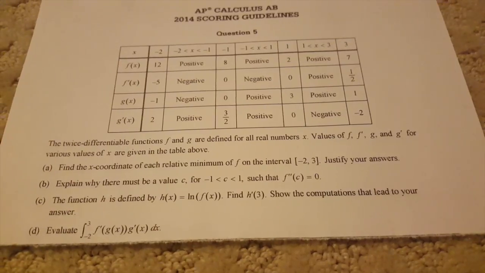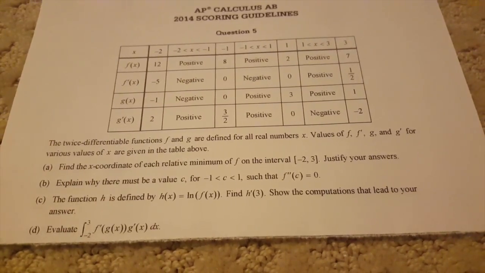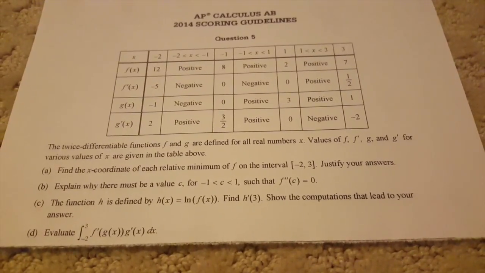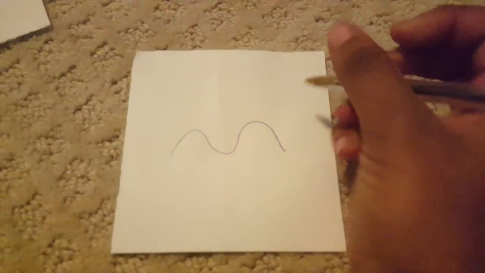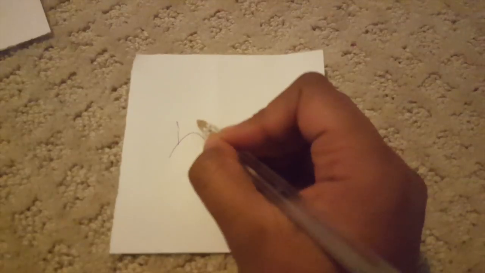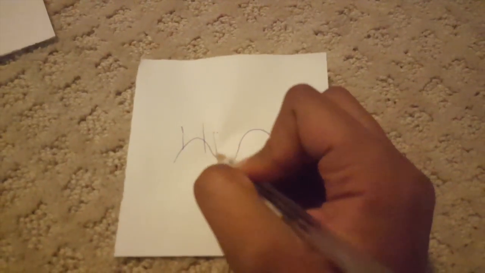The first question says, find the x-coordinate of each relative minimum of f on the interval -2 to 3, and justify the answers. So you're given any graph, a graph like this. There are many relative minimums in this graph because you could split up each section into different intervals and then see what the lowest point is.